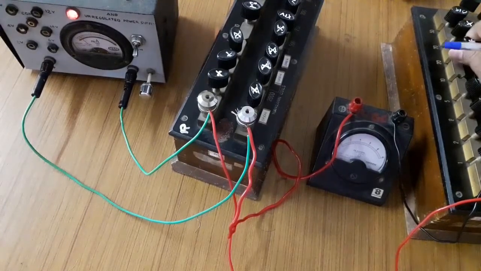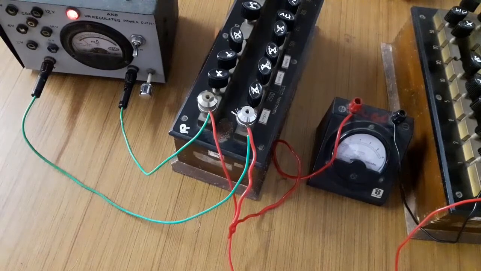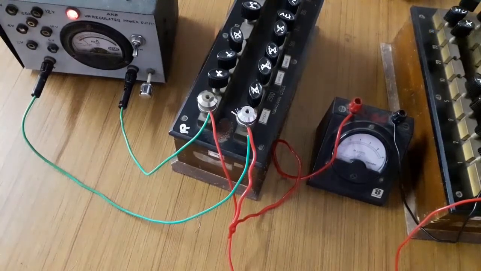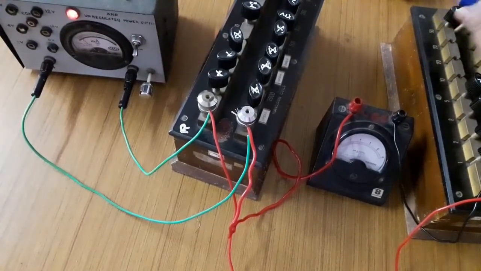Let's go for 20 ohms. It's around 2.6. Next, go for 30 ohms. That's around 2.4. Let's go for 40 ohms.